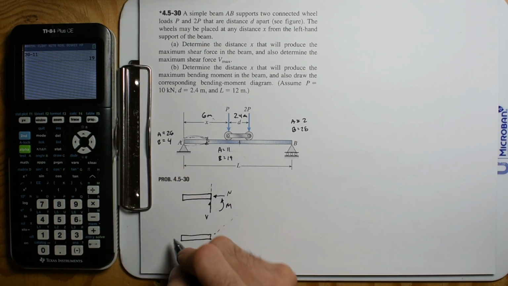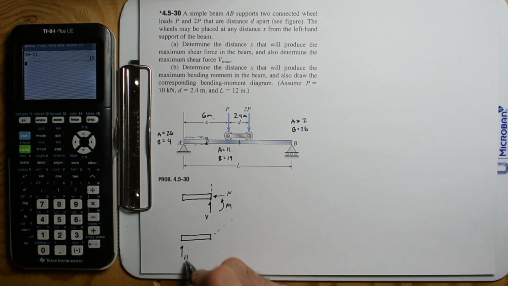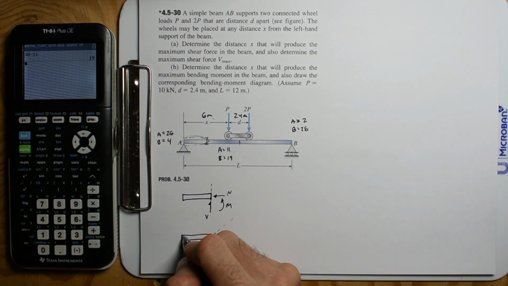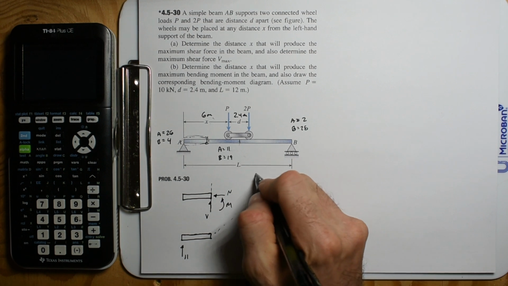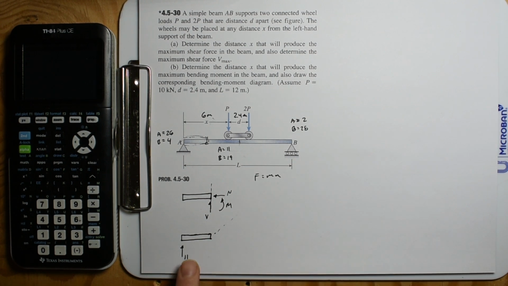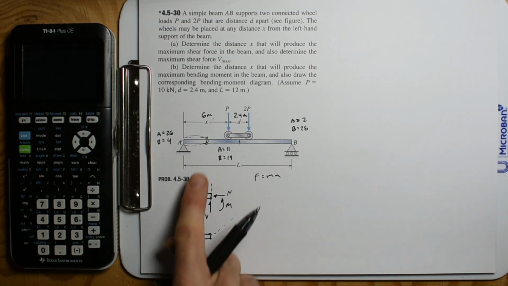So we do know the reaction at A, so we know that we're going to have 11 newtons there. And if you treat this like it's a mass floating in outer space, and you just put a force on it, because F equals ma, that means we're going to have a change in velocity of this thing in that direction.